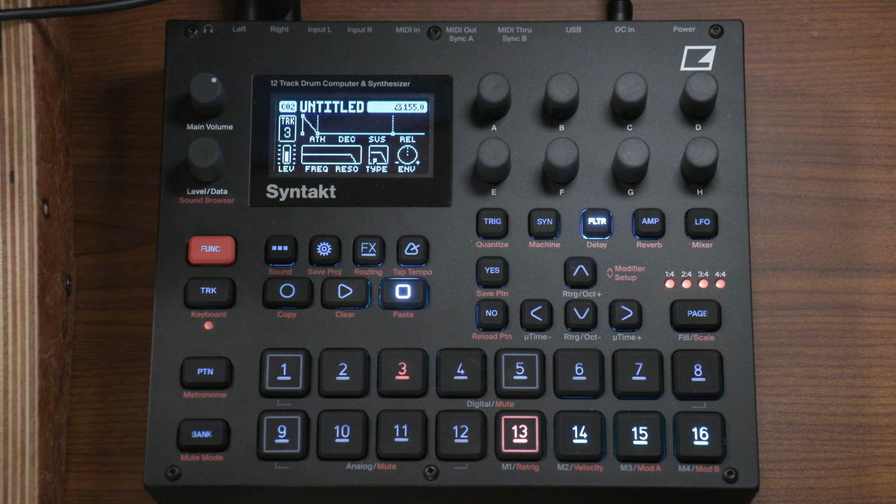Yo guys, Ponchy here, and today I want to show you quite possibly the most important feature on the Syntakt, certainly if you're trying to do full songs on the Syntakt, and that is pattern muting. Let's go.